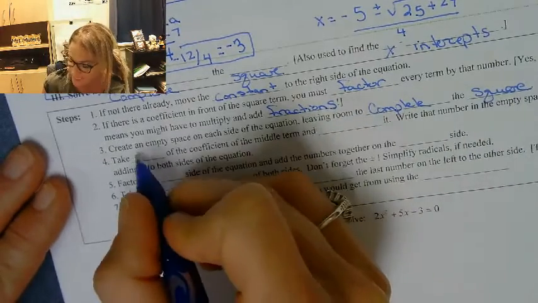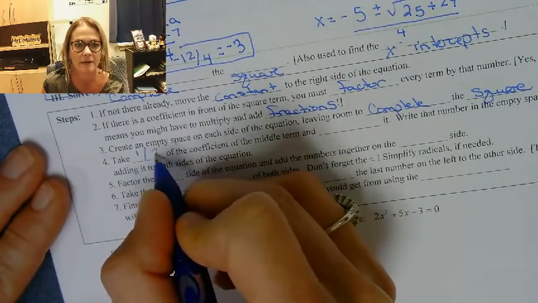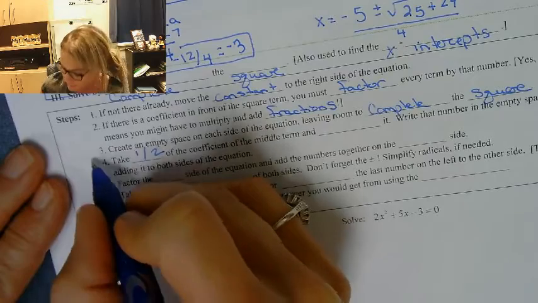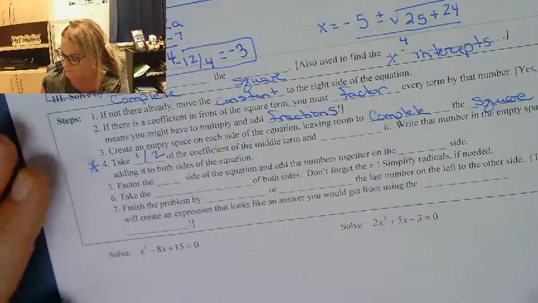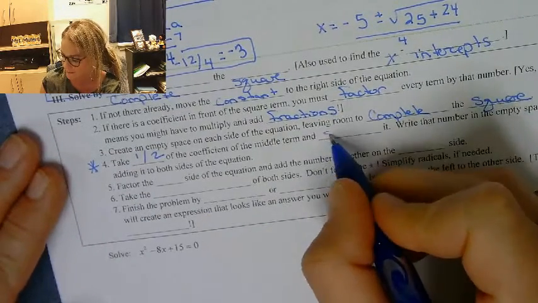All right, so take half. This is the key. I mean, you've got to get it all set up, but this is kind of the language that goes through your mind. Take half of the coefficient of the middle term and square it.